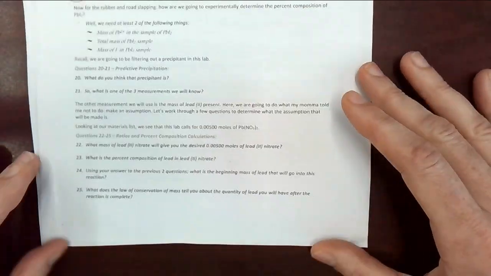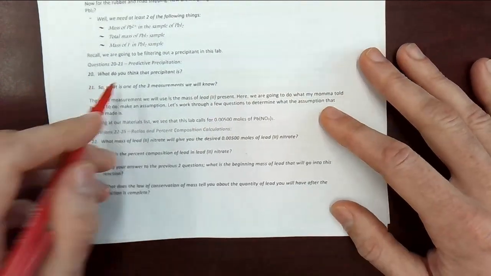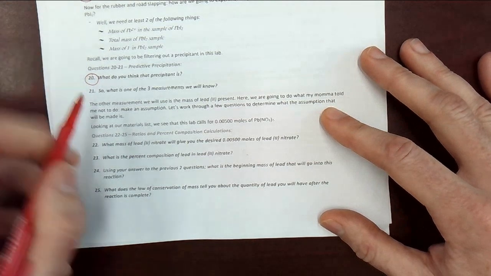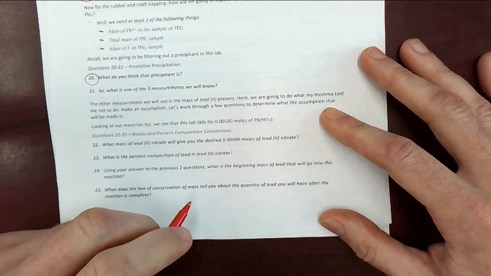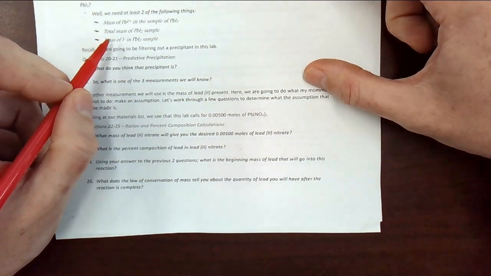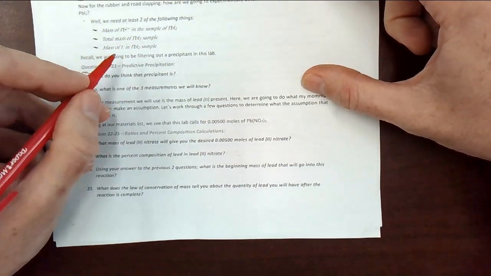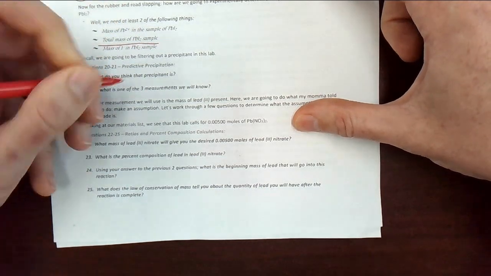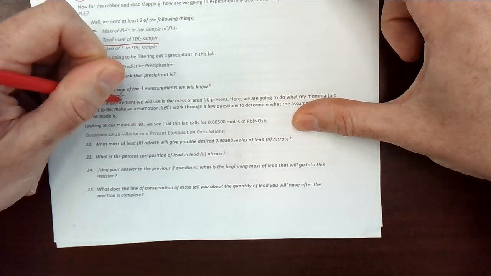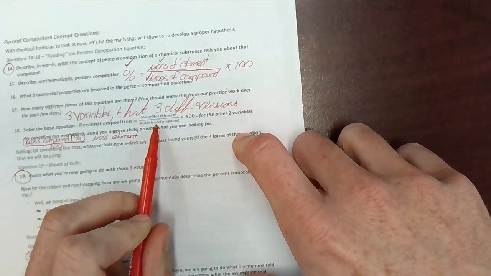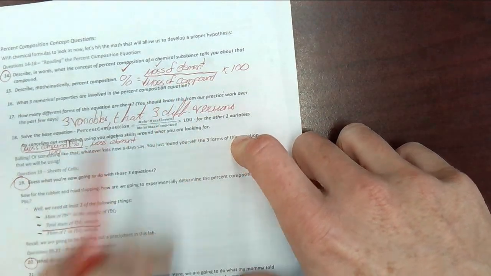So question number 20. What do you think that precipitate is? Again, I'll let you answer that. What is one of the three measurements we will know? When you filter out the lead iodide, what you're going to know is the total mass of lead iodide in the sample. So if we go back to the equation here, you're going to know the mass of the compound.